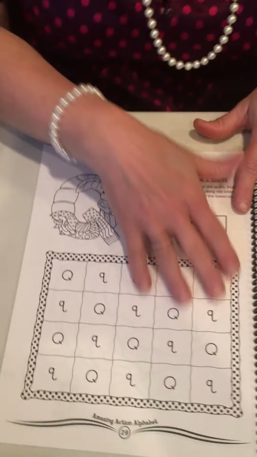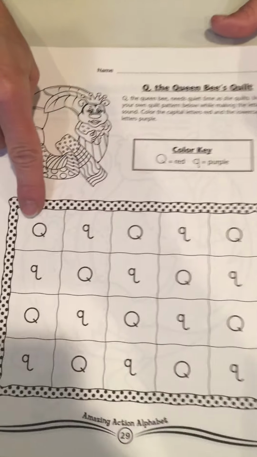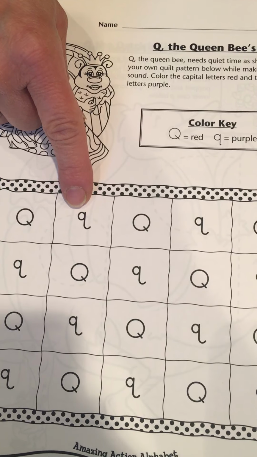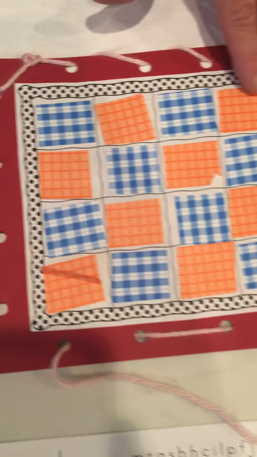Maybe you can do that today. In the Amazing Action Alphabet Activity book, here is a quilt. You can color the big Q's red and the small Q's purple, or you can do a pattern like I've done.